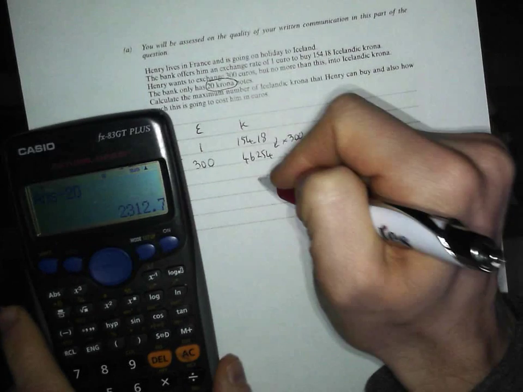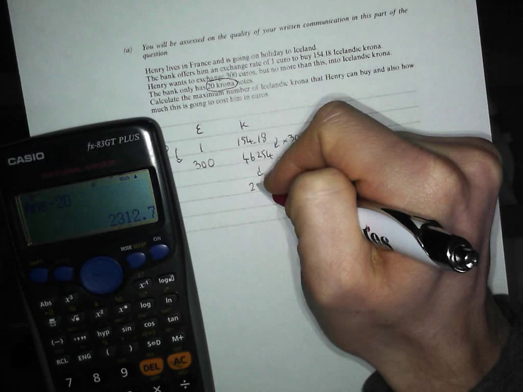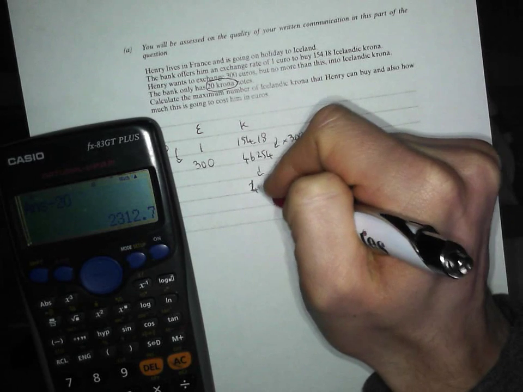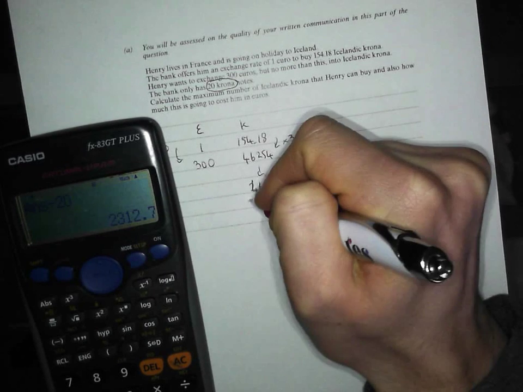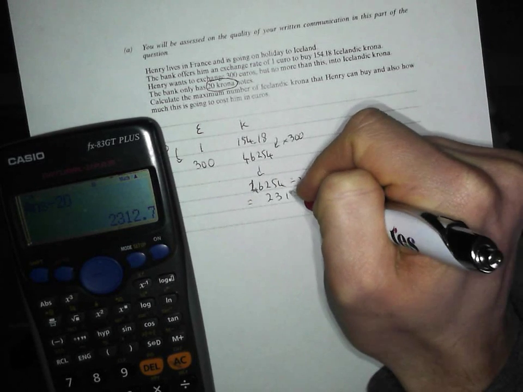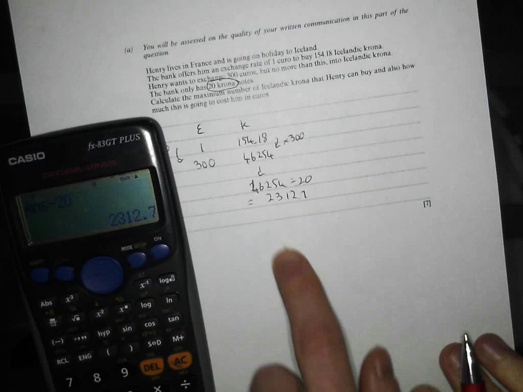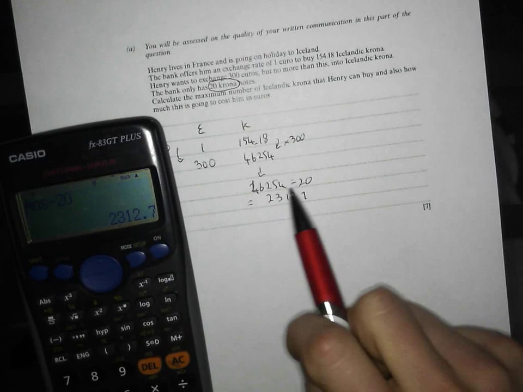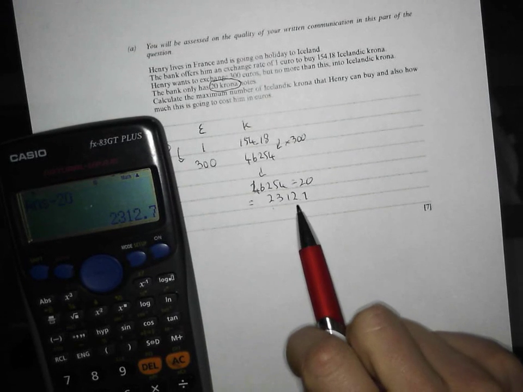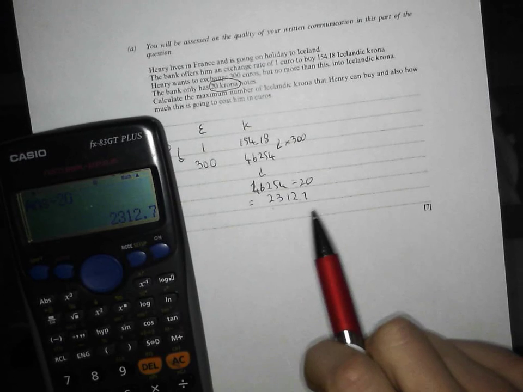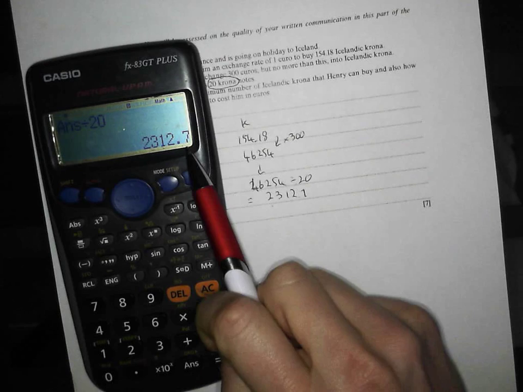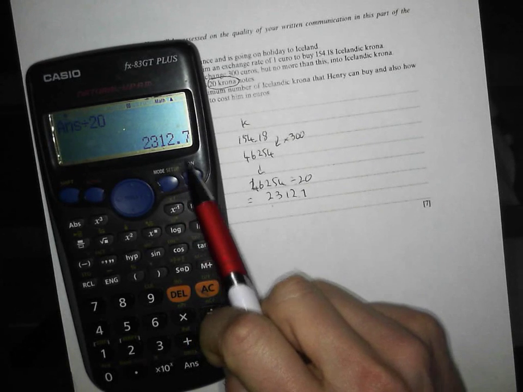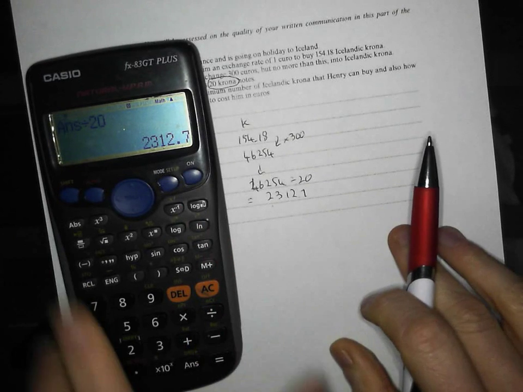So let's just make a note of this here. 46,254 divided by 20 gives 2,312.7. So he's going to be able to purchase 2,312 lots of 20 krona notes. But he's not going to quite be able to get that 2,313th krona note. So how many notes does he actually get?